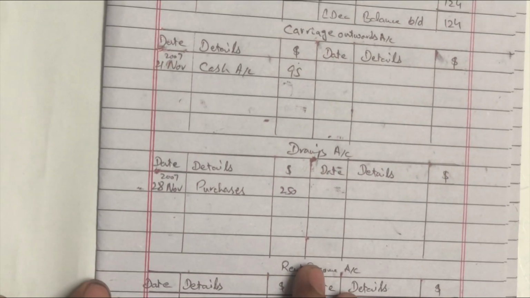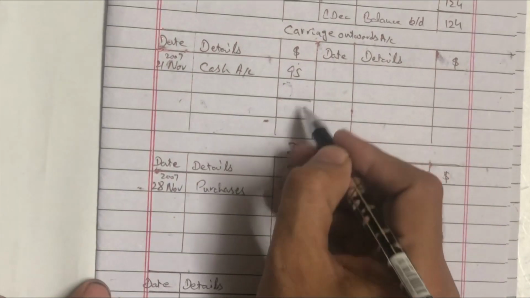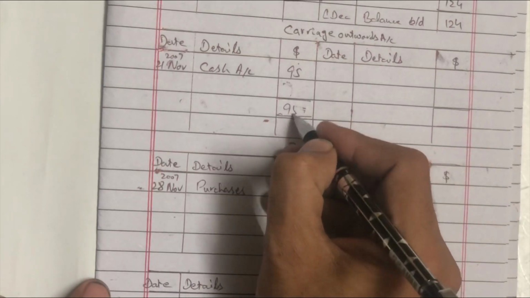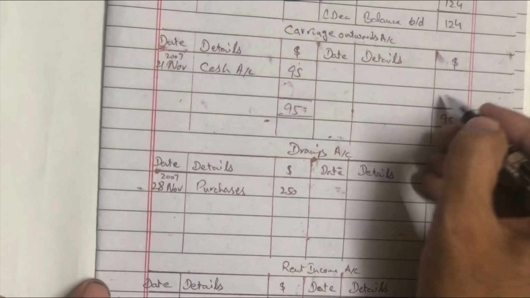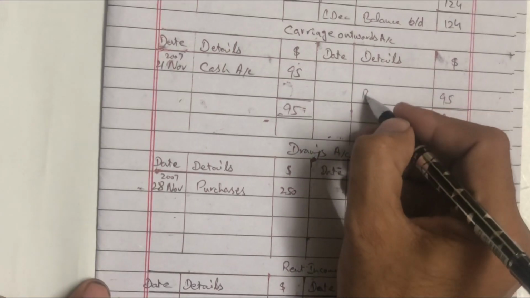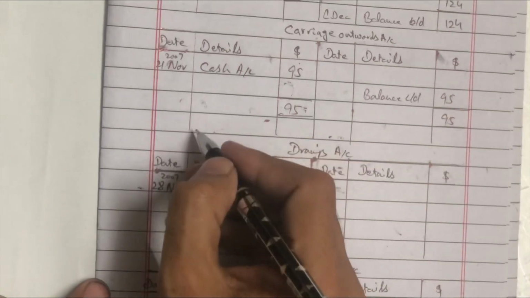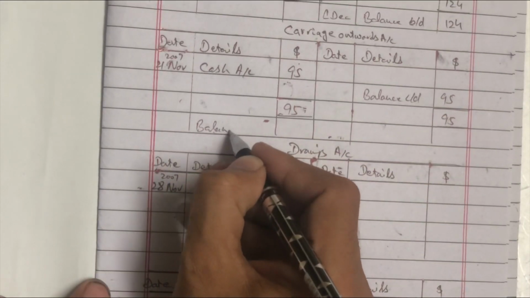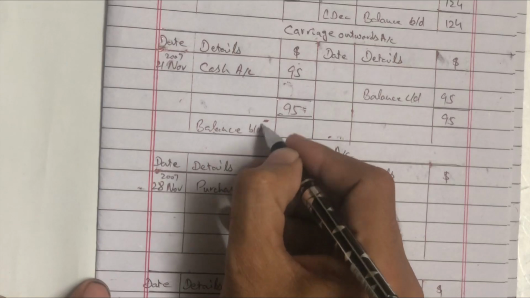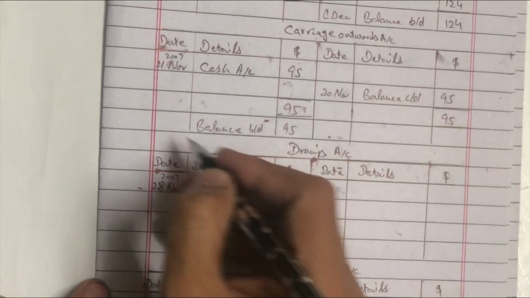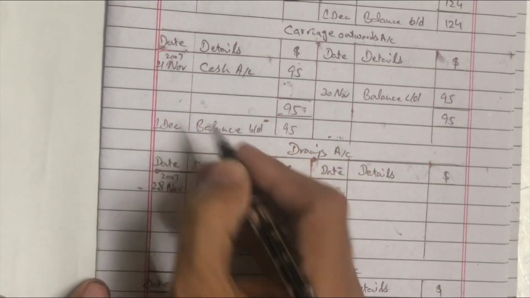Now the next balance is carriage outwards. It's an expense account, so expenses always come on the debit side, so it has a debit balance of 95. We'll write down 95 and then nothing to deduct, so this will be our balance CD and balance BD, 95, 30th of November and 1st of December again.